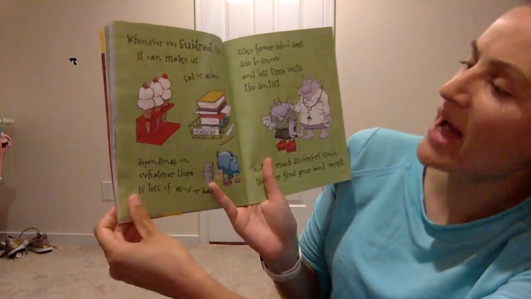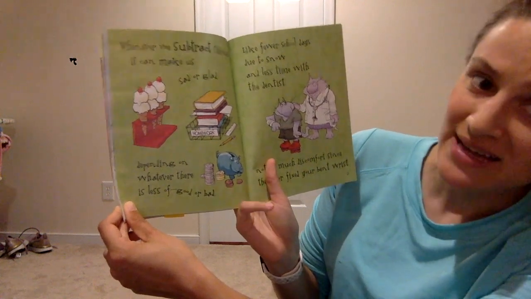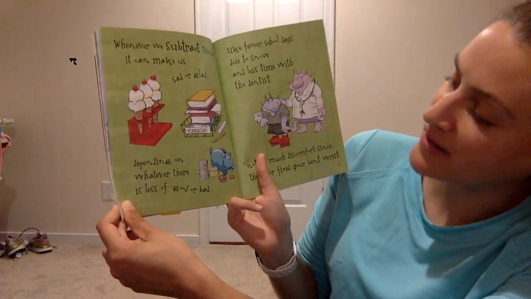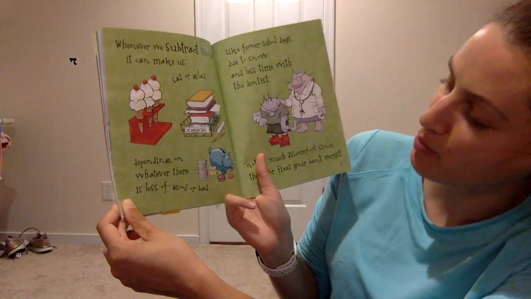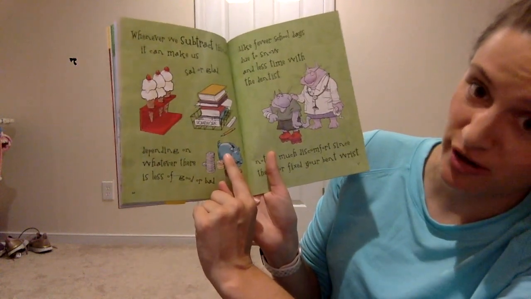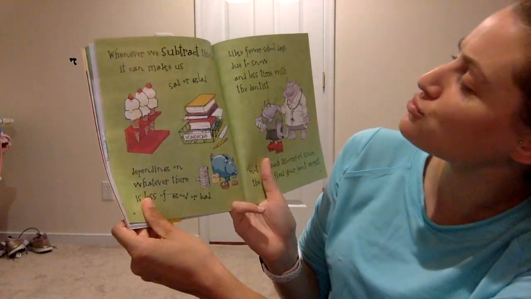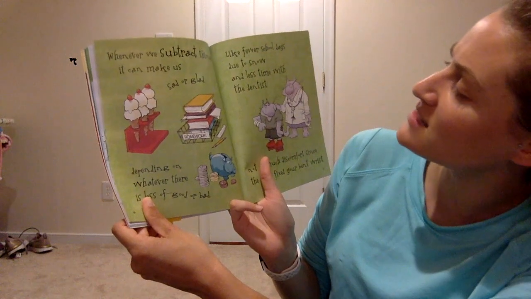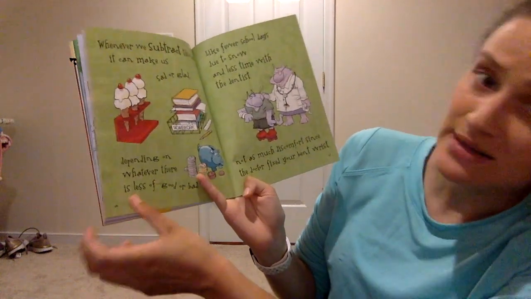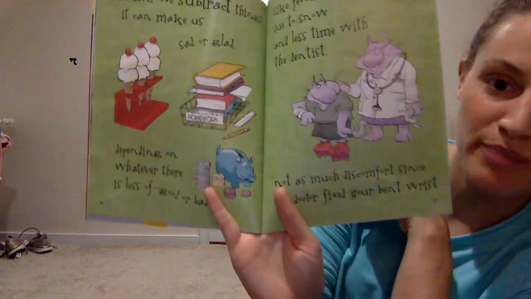Whenever we subtract things, it can make us sad or glad, depending on whatever there is less of, good or bad. If we subtracted money, if we had less money, is that good or bad? Bad, right? Like fewer school days due to snow and less time with the dentist. Not as much discomfort since the doctor fixed your bent wrist.